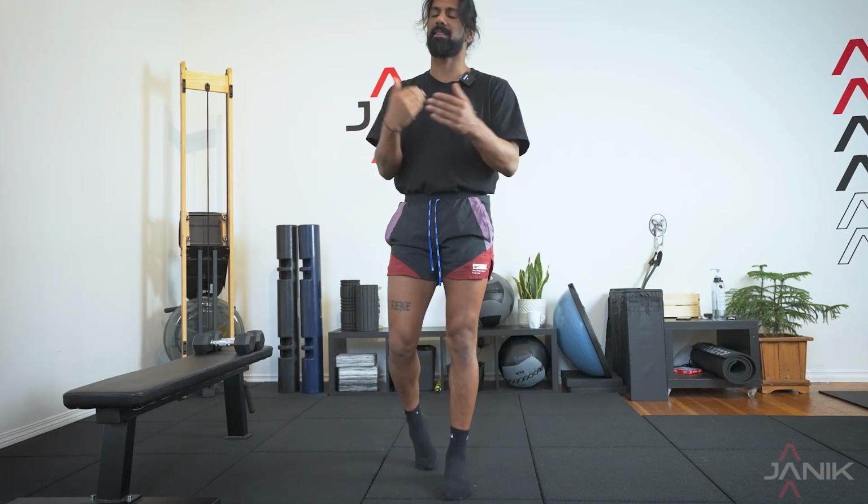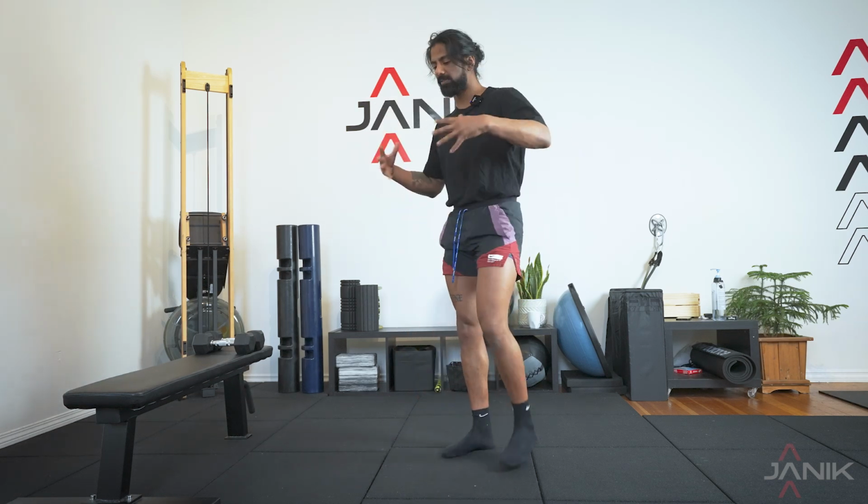So when we do things on a single leg hinge, which is all our athletic stuff, we have good foundation, we have good strength, we don't tear a hamstring, etc. So let's find our hinge position.